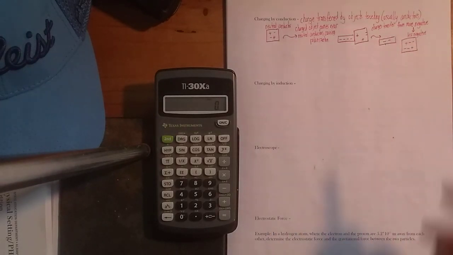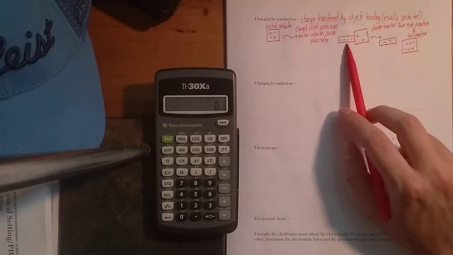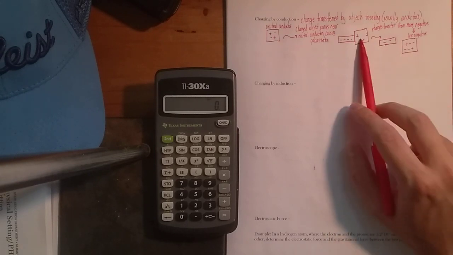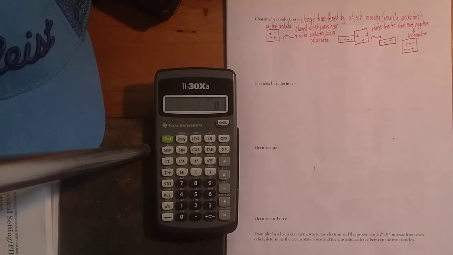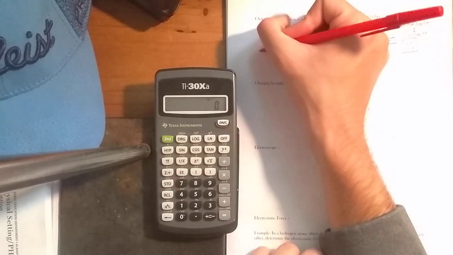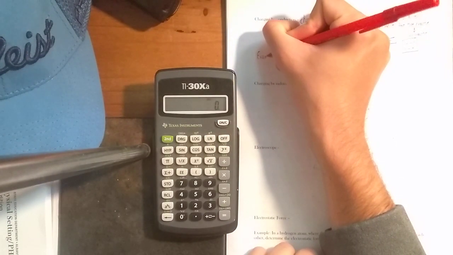So notice what I've done. We've taken a negative object and we've made it less negative. We've taken a neutral object and made it more negative. This is charging by conduction, simply by touching those electrons, because there was an imbalance of charge transferred so that the balance of charge was equal. One more example, the mathematical example.